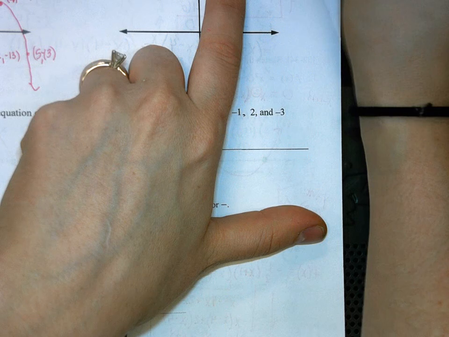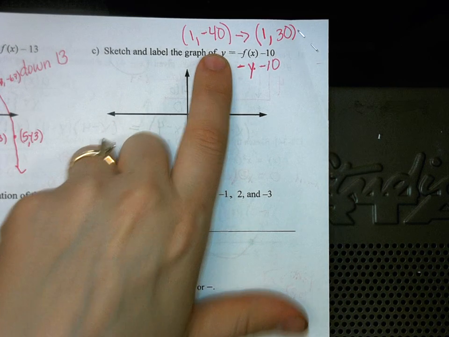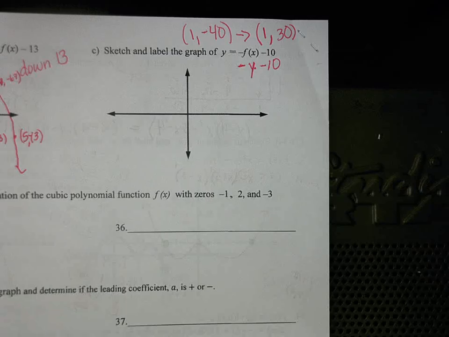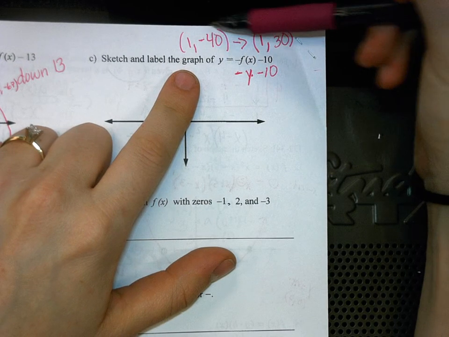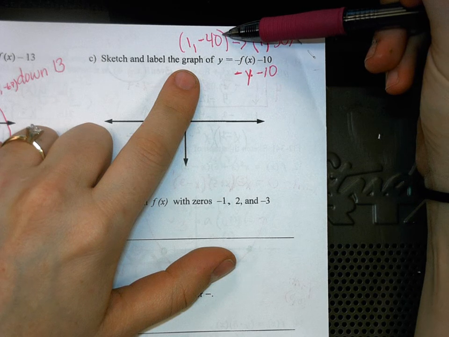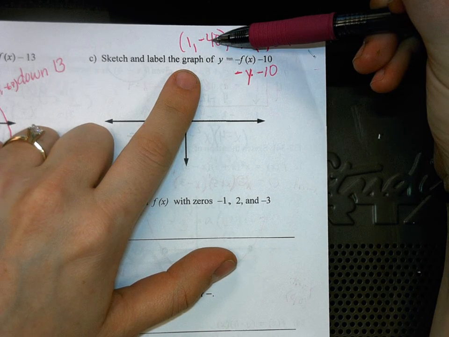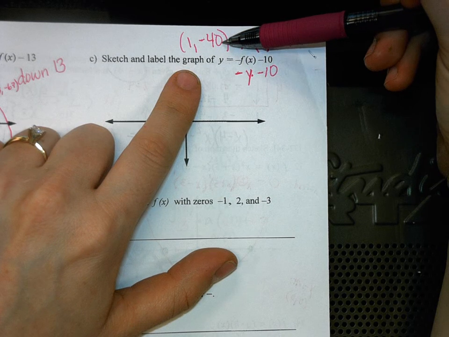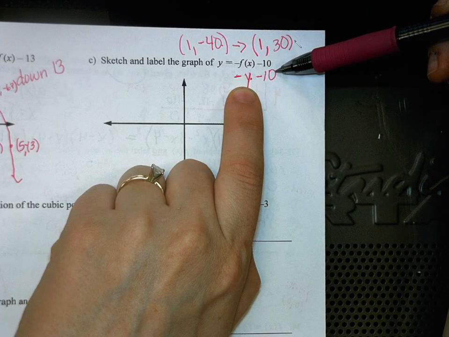Oh, you can't see that. Okay, one more time. My original point was (1, -40). This means the opposite of y. So I'm going to take the opposite y value, which would give me +40. And then after that, you subtract 10. So think of this as opposite y, then minus 10.